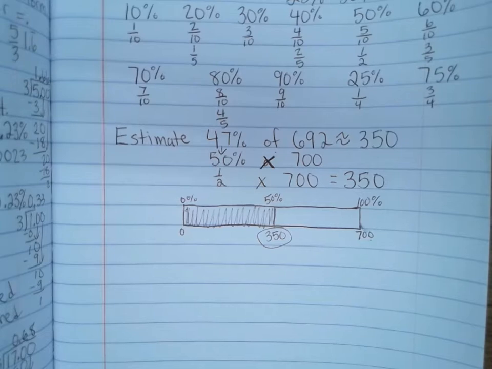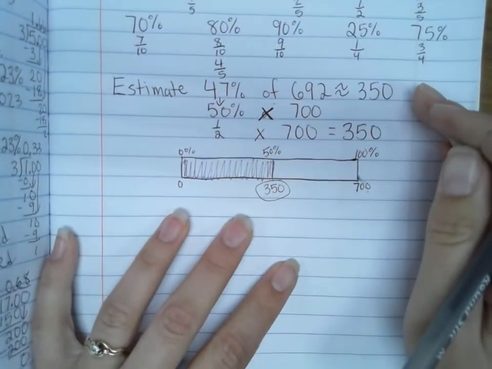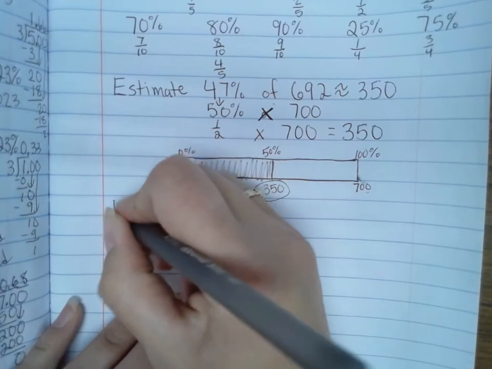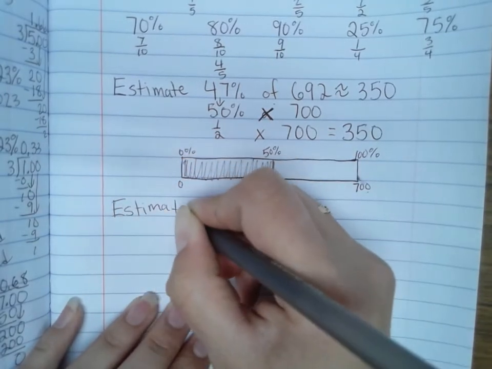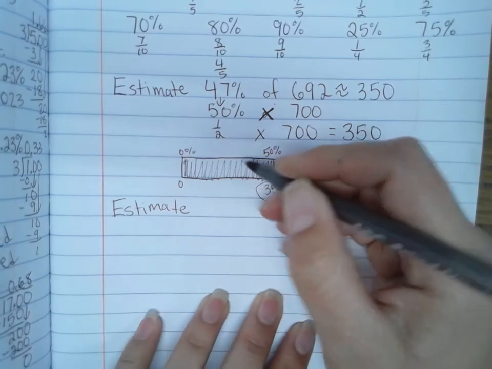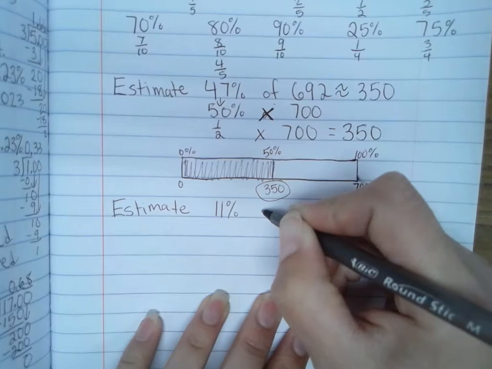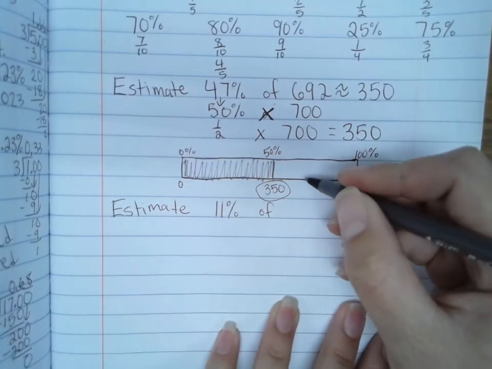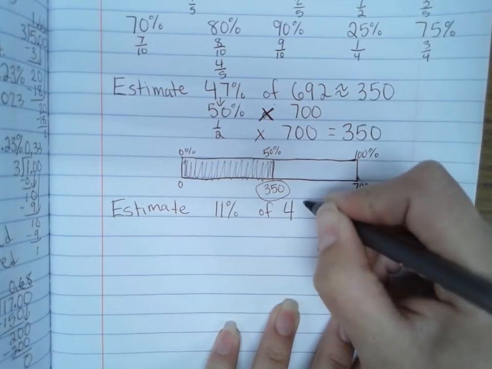Okay, another way we can look at it is ratios. So another way to look at this, let's say we estimate 11% of $489.